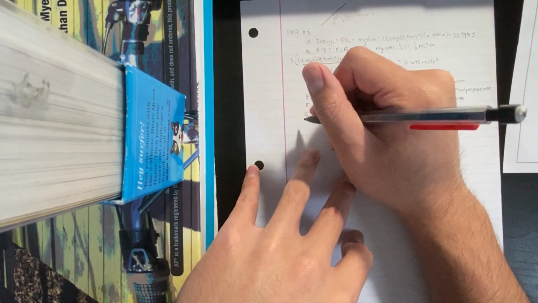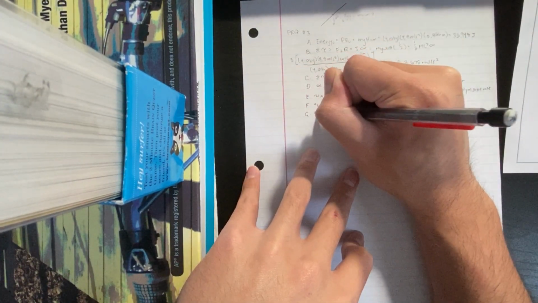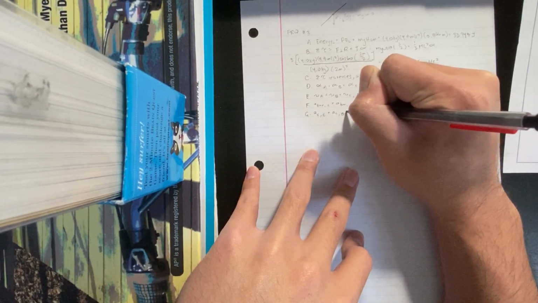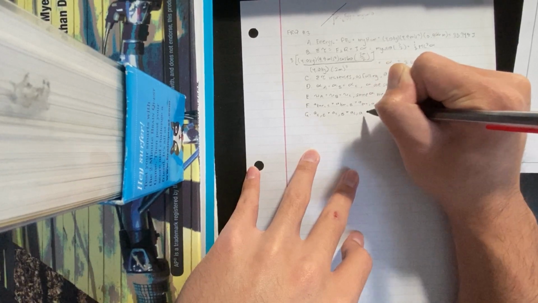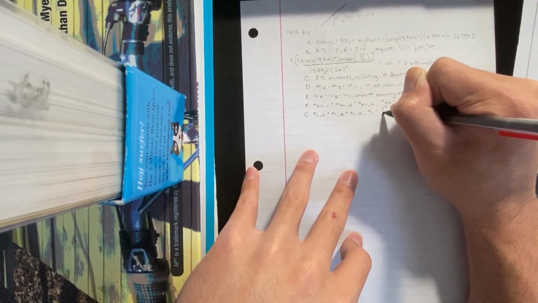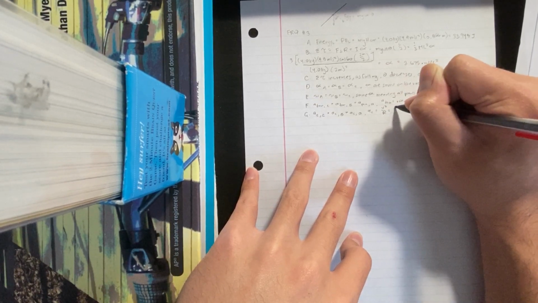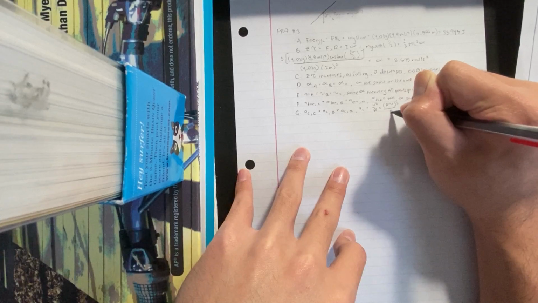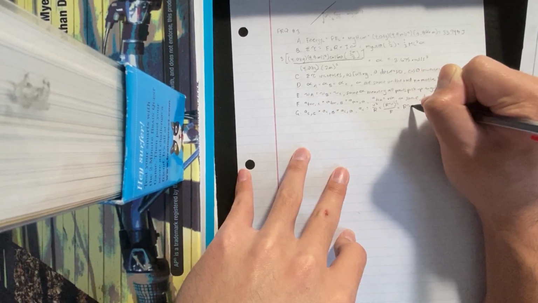And then next it asks for A centripetal now. So I'm going to say AC C is greater than AC B is greater than AC A. This is because AC is V squared over R. We know that V is R omega, and when you substitute that in, that gives you R omega squared.